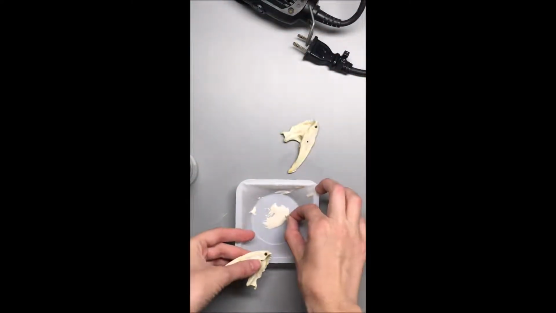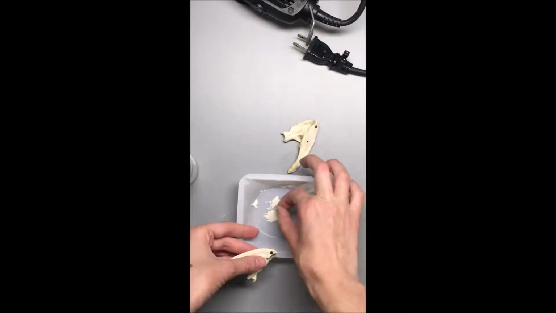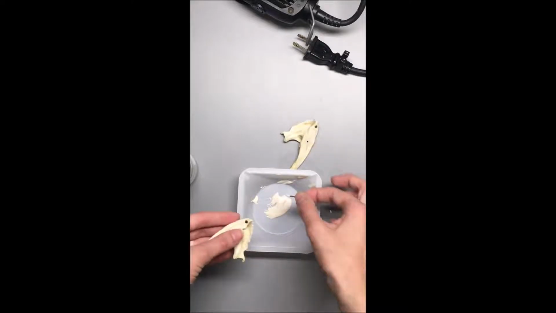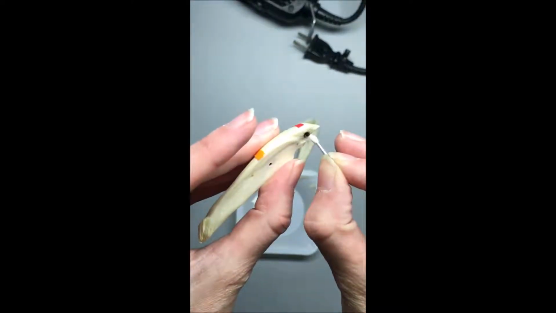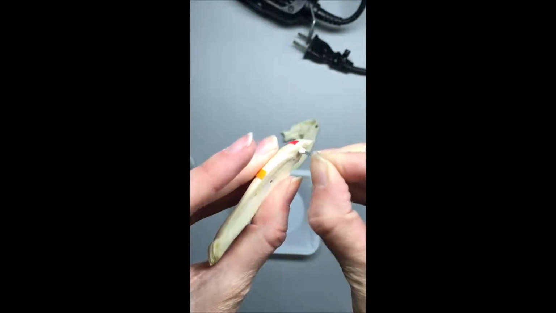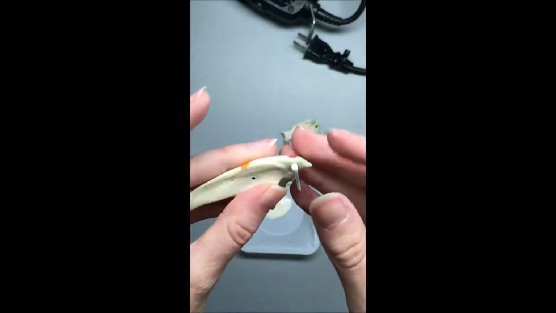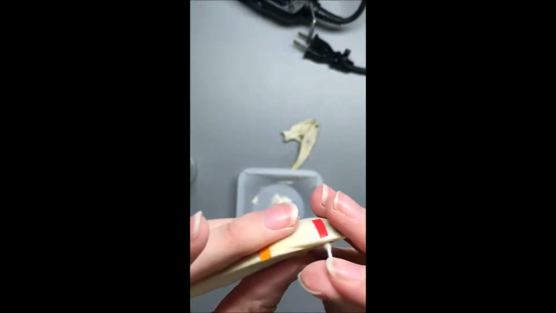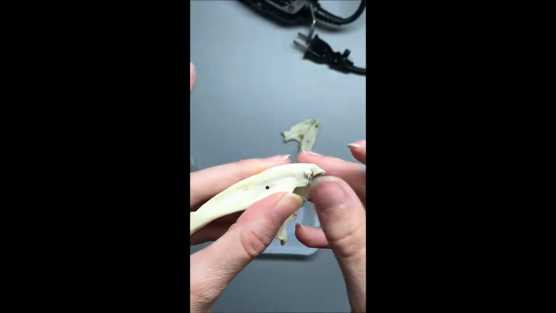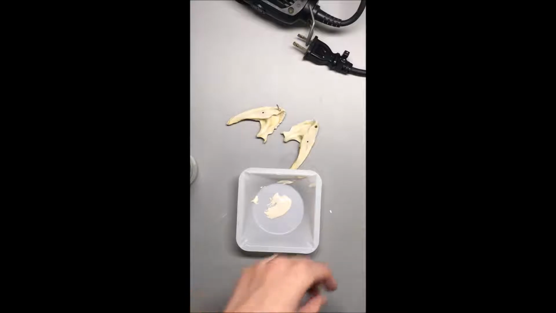So I'm going to use wood glue. Wood glue is great because it will set pretty quickly. It has a pretty good hold, and it can be removed with water. So if we need to adjust this angle, which we might end up doing, it'll be really easy, because all we have to do is put warm water on it and we should be good to go.